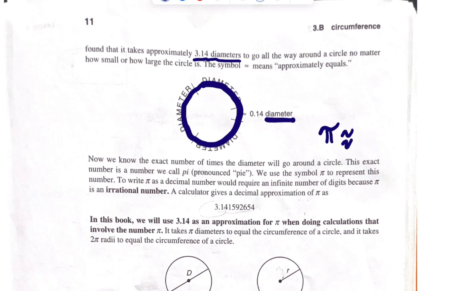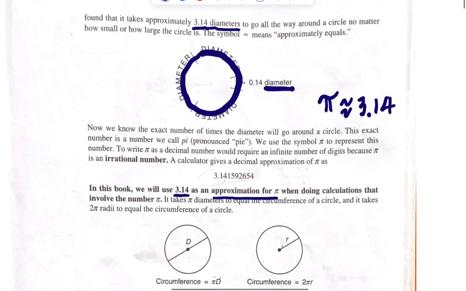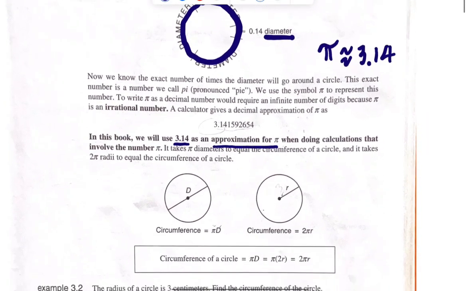And pi is going to be approximately equal to 3.14. Again, we're going to abbreviate that value because it is a long irrational number that technically is unwieldy or not fun to work with. The perimeter of a circle is known as the circumference.